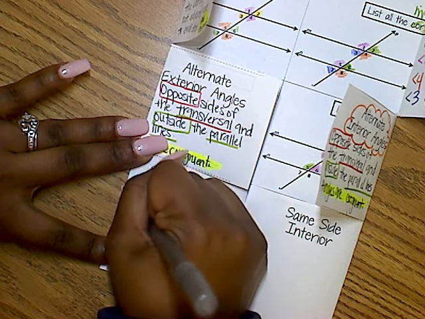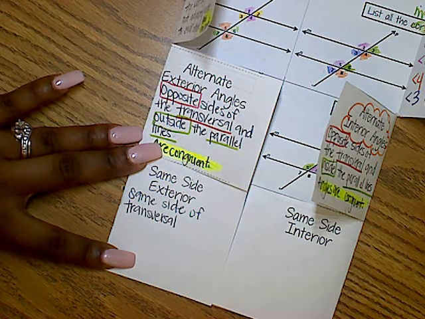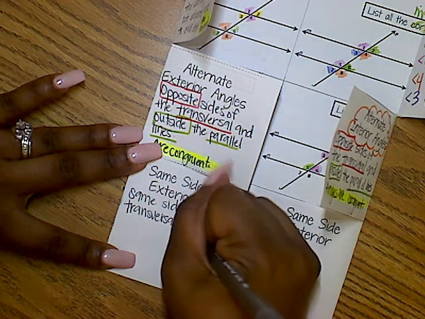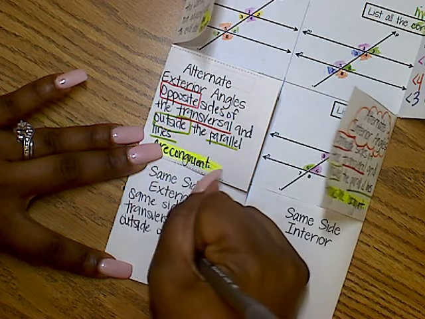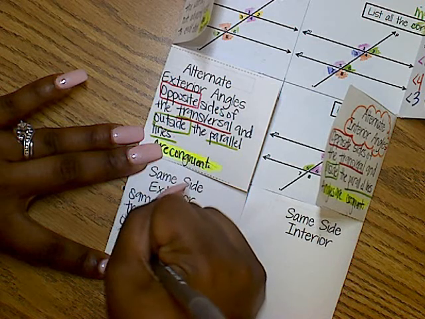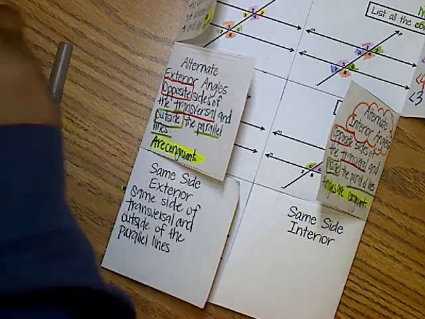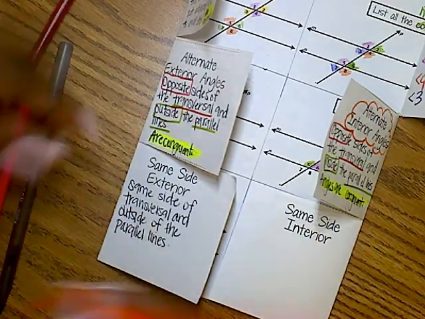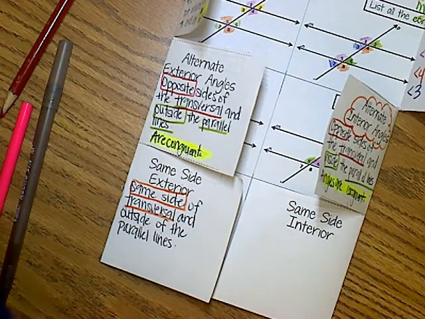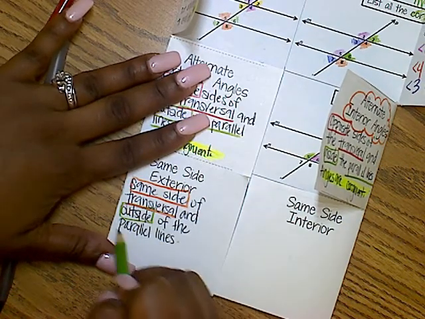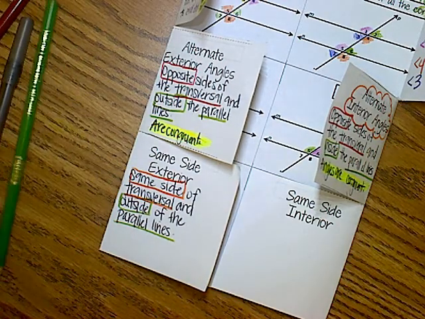So same side of transversal and outside of the parallel lines. Okay, so that's important. So again, same side of the transversal, but outside of the parallel line. And again, that's important. That's where that exterior comes from.